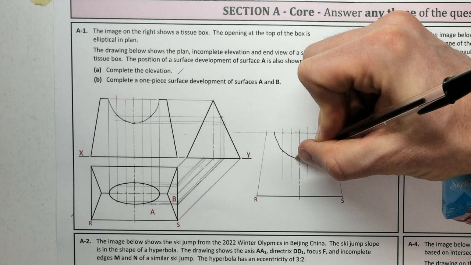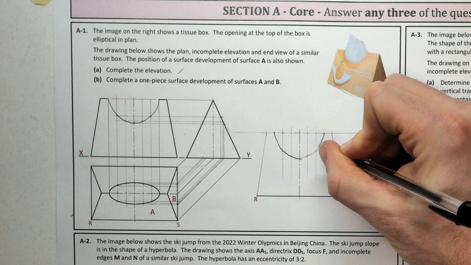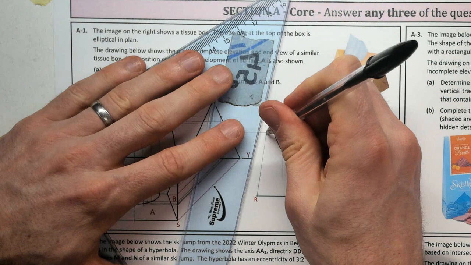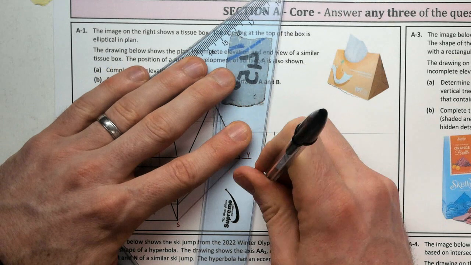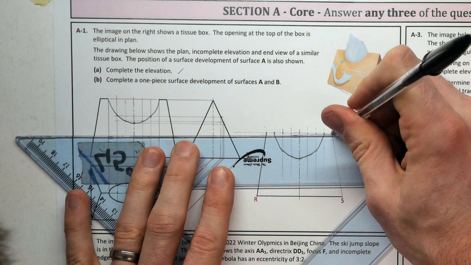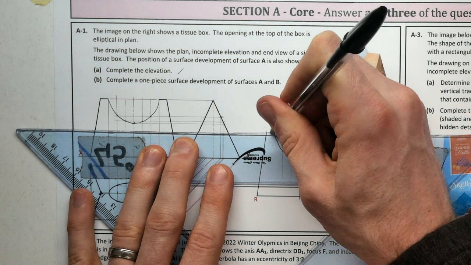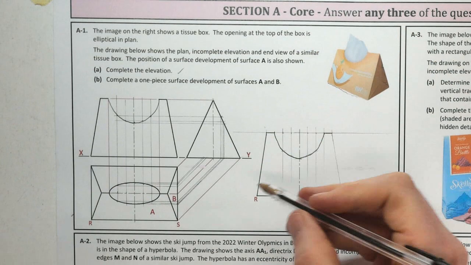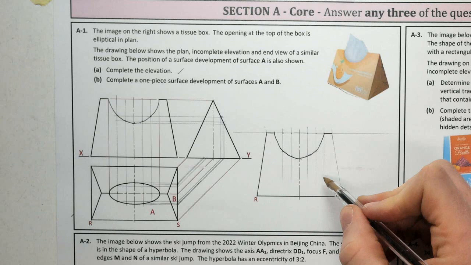Heavier. Now go around the outside, heavy also. Okay, so that's A.